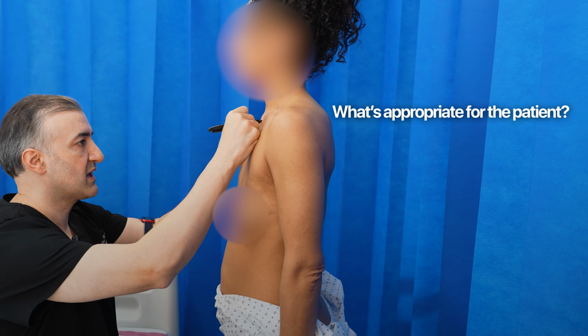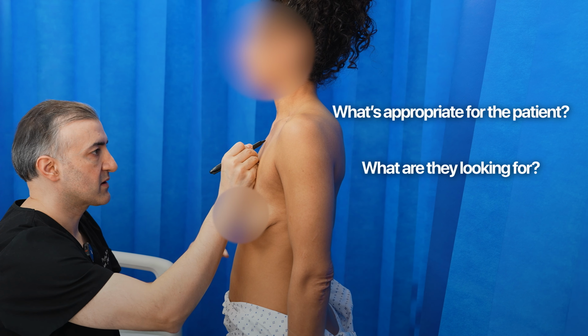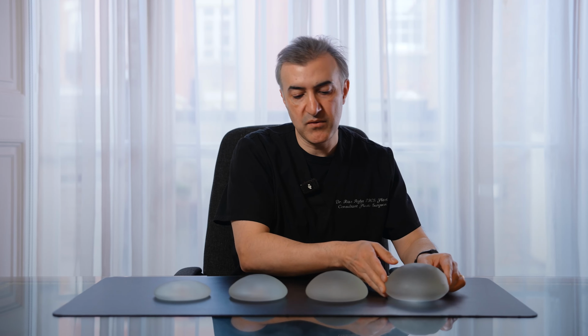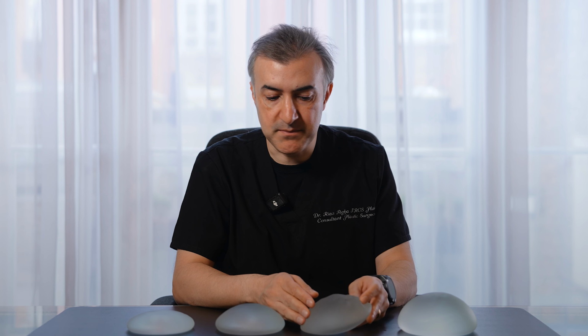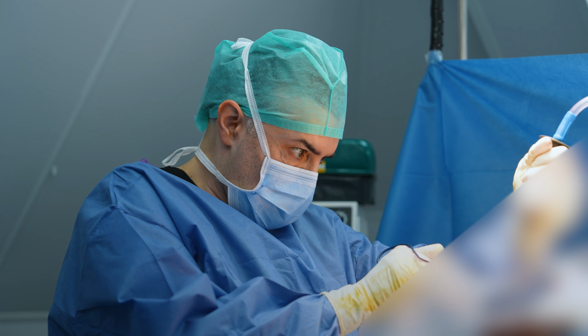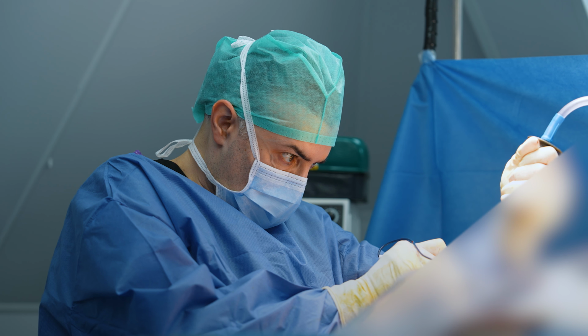And that projection is something that we measure, and we can see what would be appropriate for a patient. What are they looking for? What are their goals? So the projection that we choose is going to be directed by the goals, but also directed by the patient's anatomy. For example, could you fit an implant this big in? Are they going to have enough skin and soft tissues for you to accommodate it? If not, then you can't really place this one. You may have to choose something that is more in line with what they can fit in their pocket, or the pocket that you will create as a surgeon.